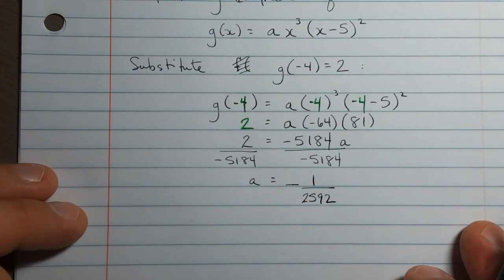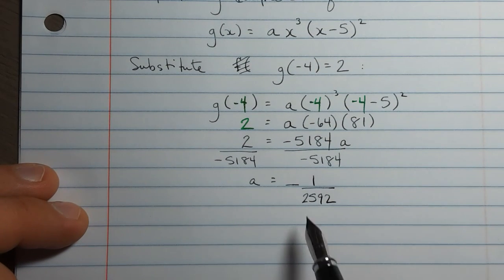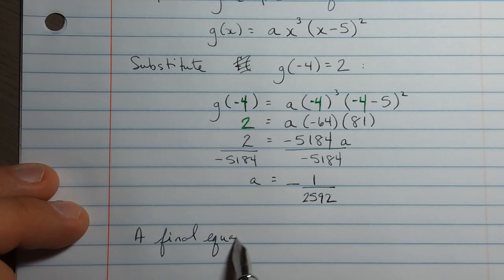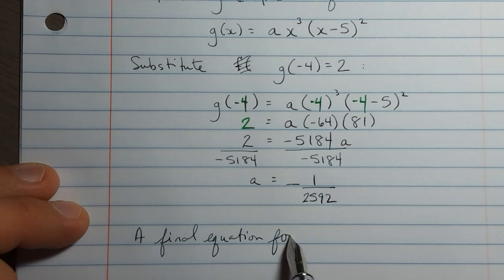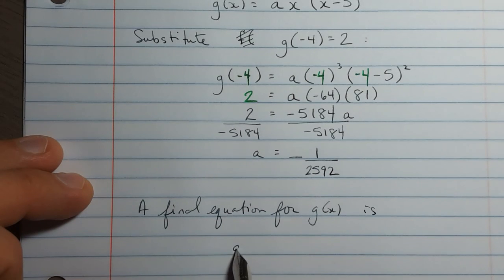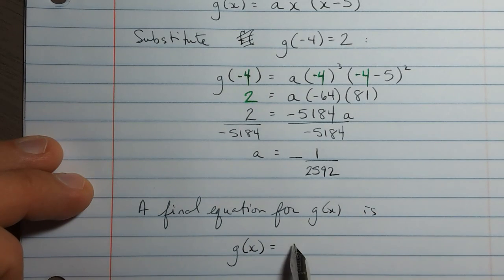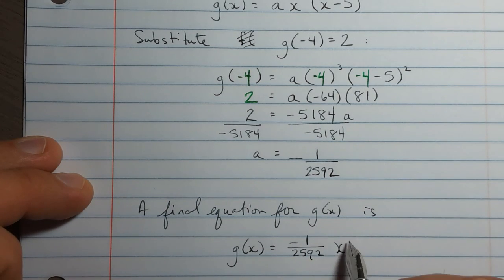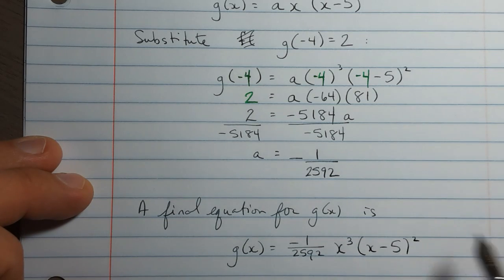So that is a tiny, tiny fraction, and we end up with a final equation, or an equation I suppose, for g of x is negative 1 over 2592 times x cubed times x minus 5 squared.